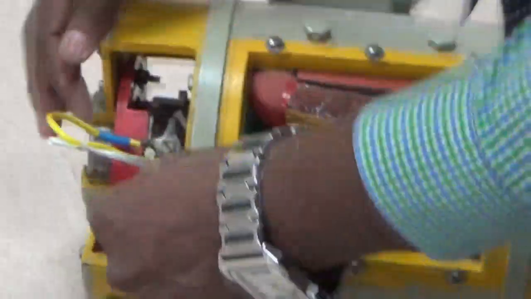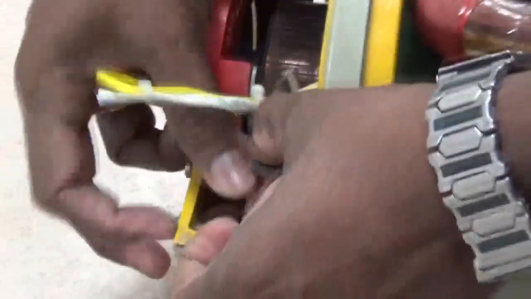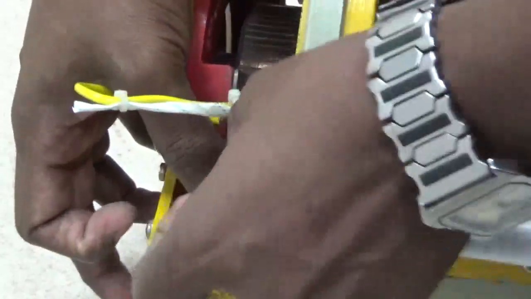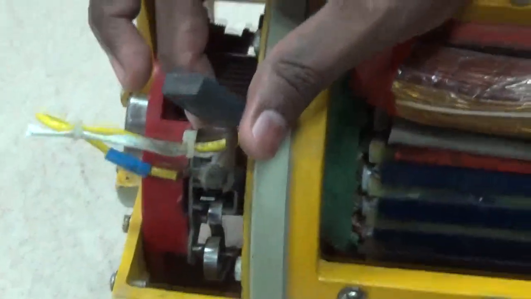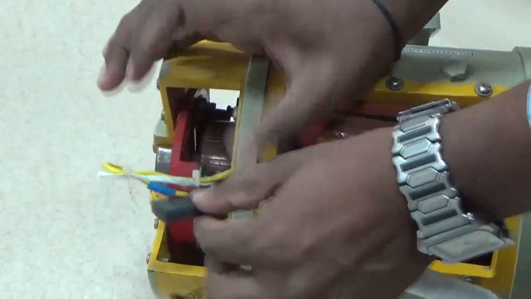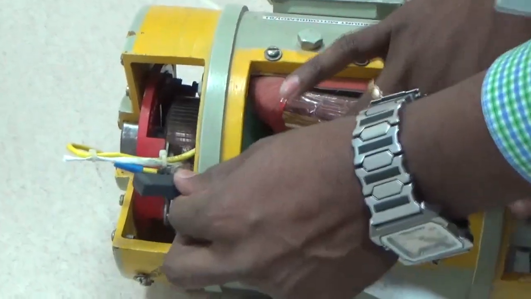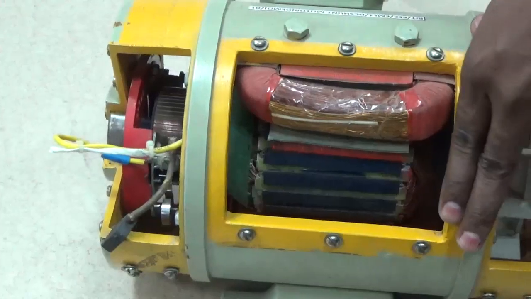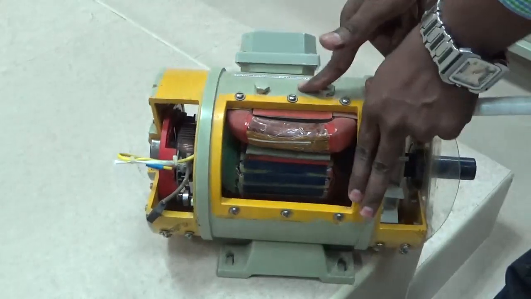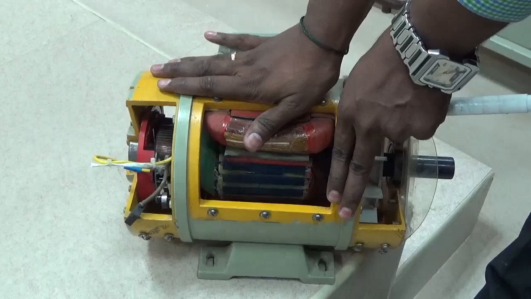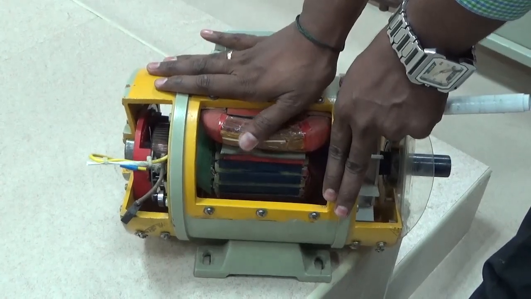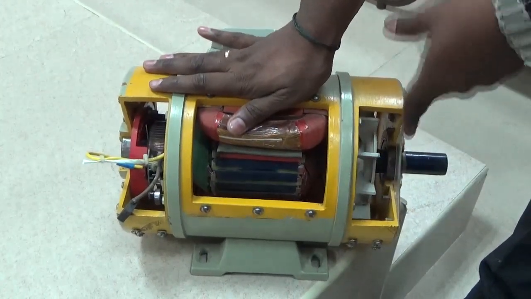That's all. Now with the help of the brush assembly, we are collecting that current. Here the carbon brush is there. These are your carbon brushes. By means of these brushes, we are collecting the current from the armature circuit and supplying it to the load connected to the generator. This is how we assemble it. These are the constructional parts of your DC generator.